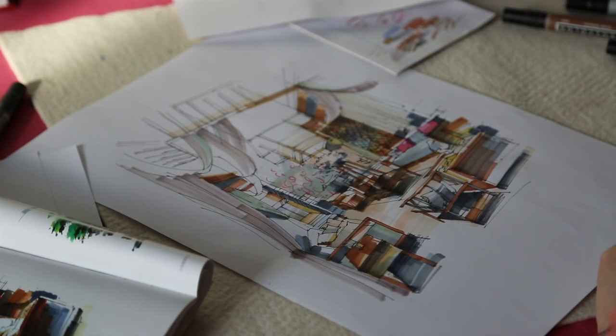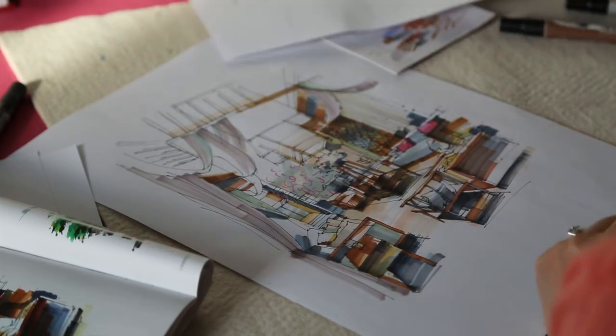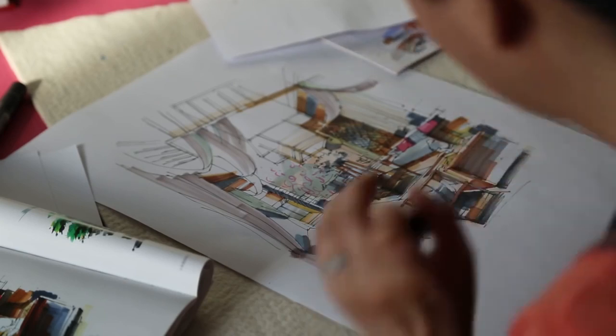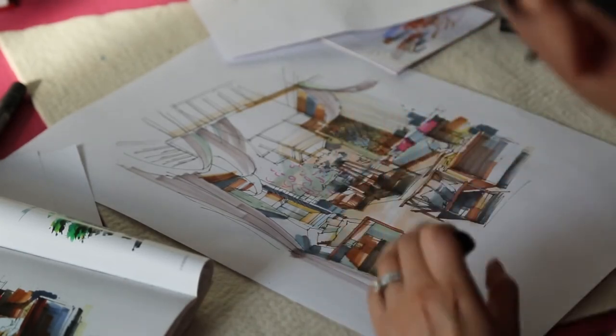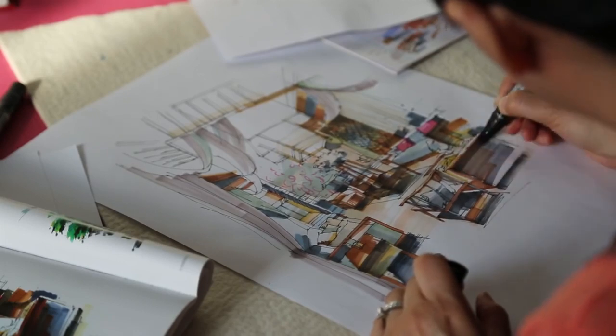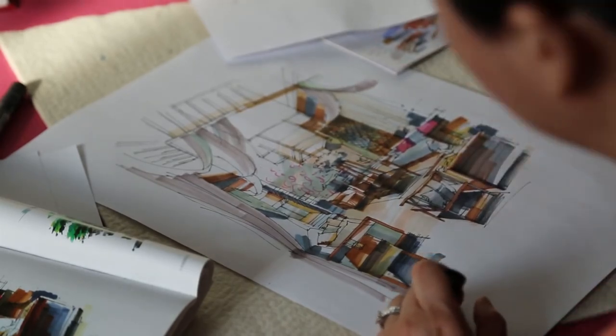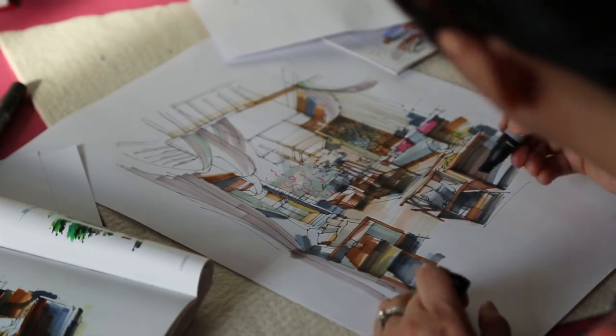Where's that warm gray? 50, 30. I could not quite find my warm gray, so I'm going to continue with my cool gray. Okay, 70% cool gray, which in reality you could use warm gray and cool gray mingled together.